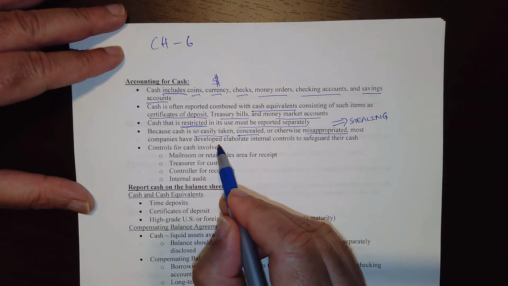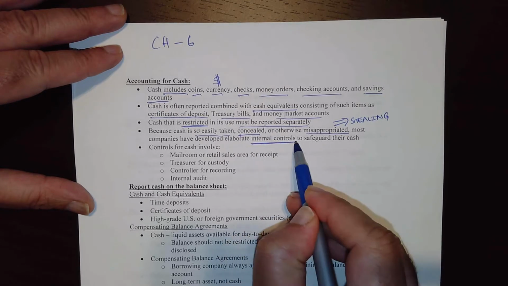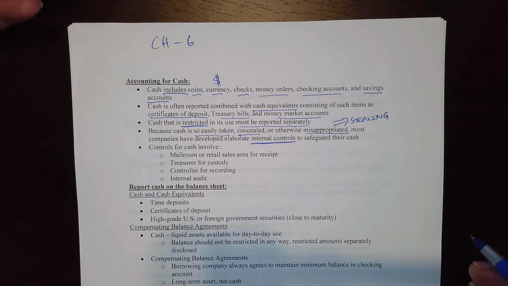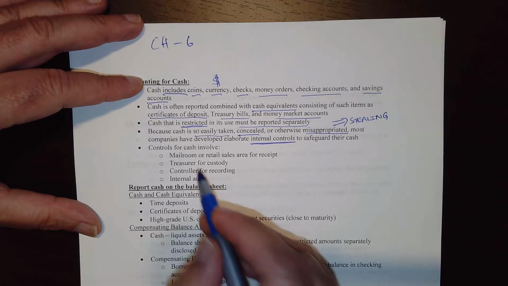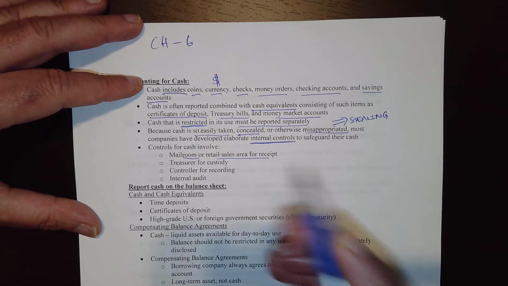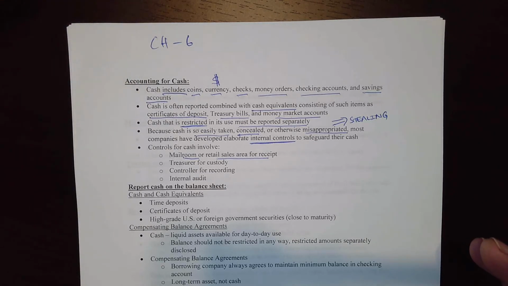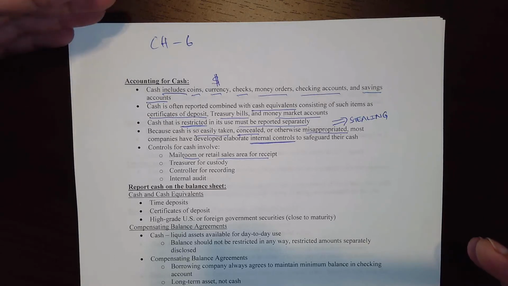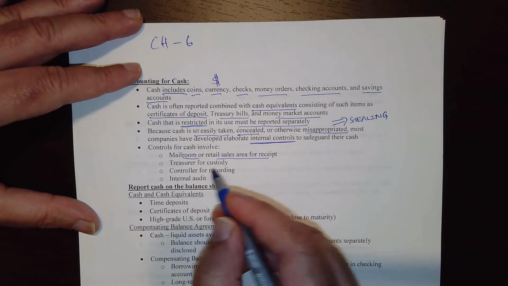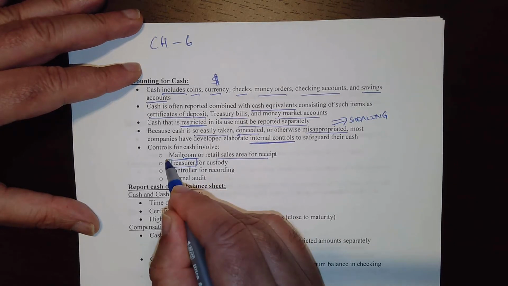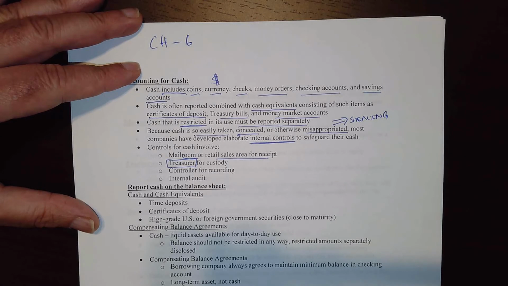Most companies have developed elaborate internal controls, that's a very important word, to safeguard their cash. Controls for cash involve the mailroom or retail sales area for receipts. So for example, if you go to 7-Eleven or a gas station or a convenience store or Walmart, you may see there are cameras looking directly into the cash register. Basically, they're checking whether the cashier is putting the cash in the cash register or in their pockets.